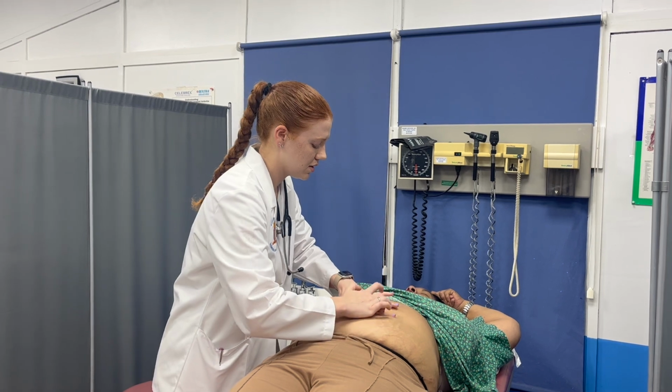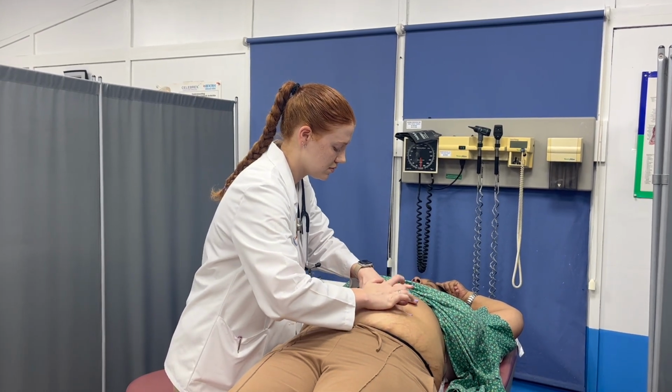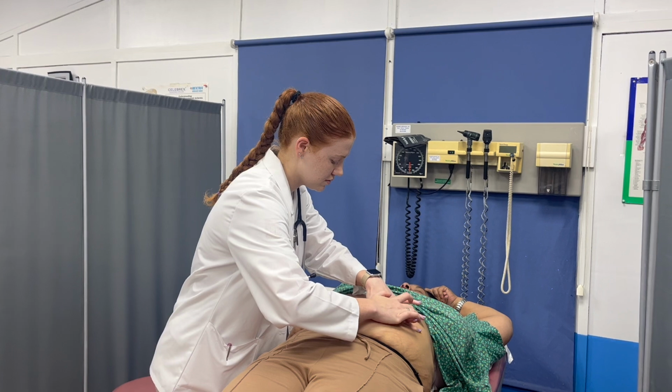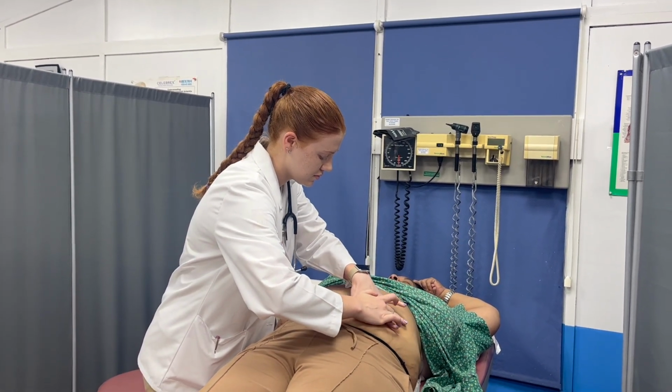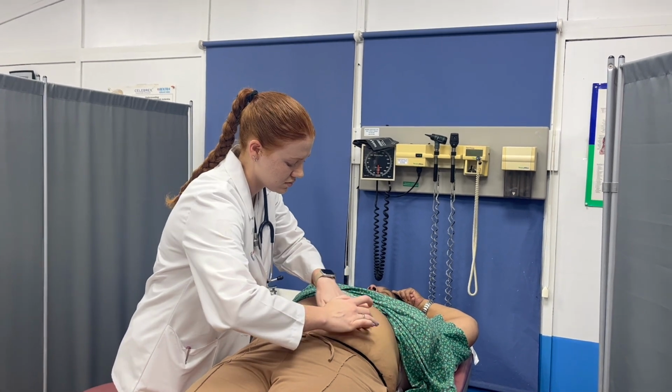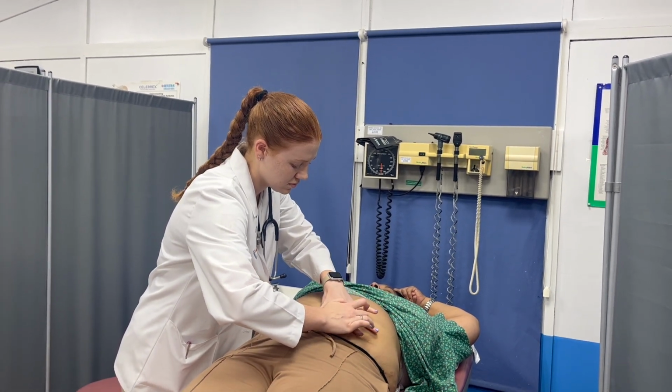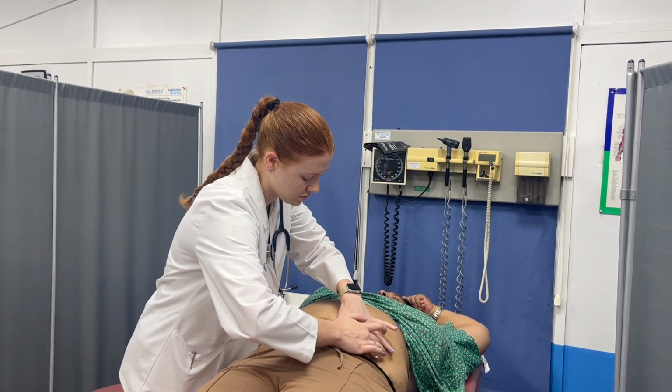Next, I'm going to check for ascites in this patient. I will be assessing for shifting dullness to determine the border between tympany and dullness in the abdomen. I start percussing in the areas of tympany clockwise, and then I will map out the borders. I will identify the point where the tympanic note changes to dullness. Usually dullness shifts to the bottom and the tympanic to the top.